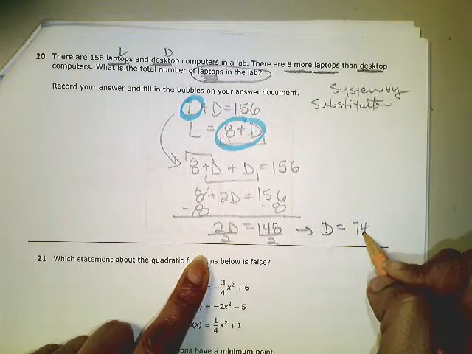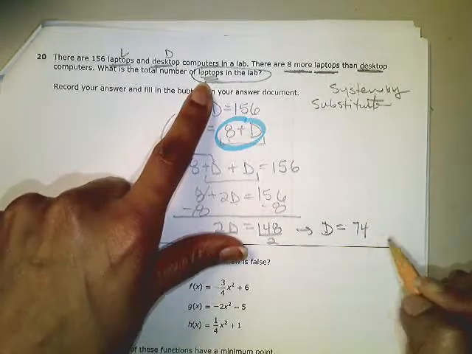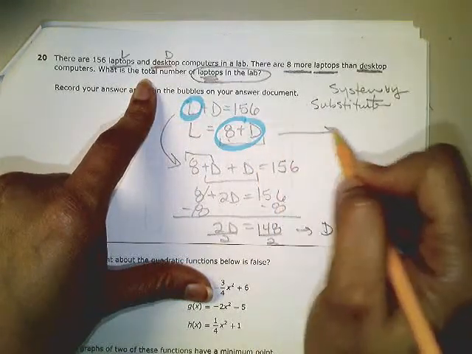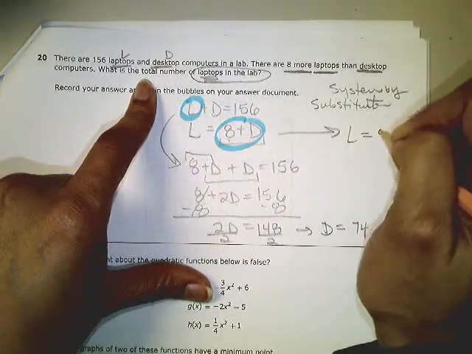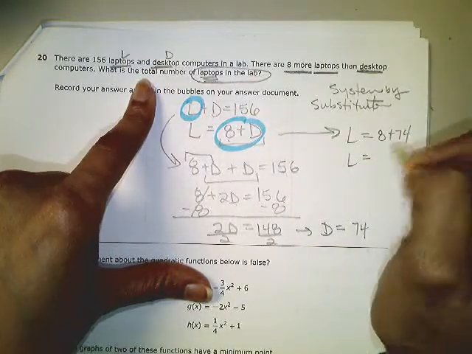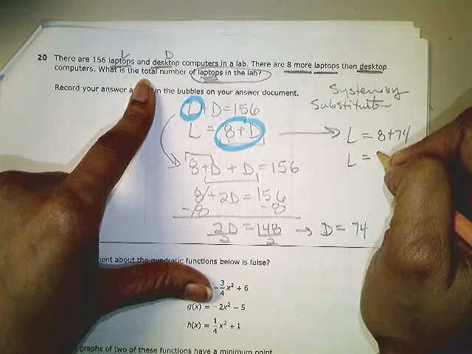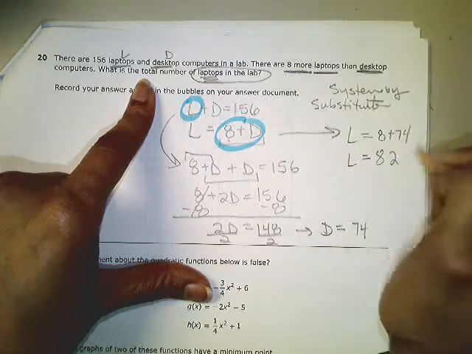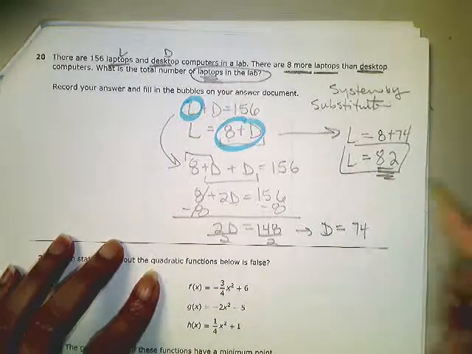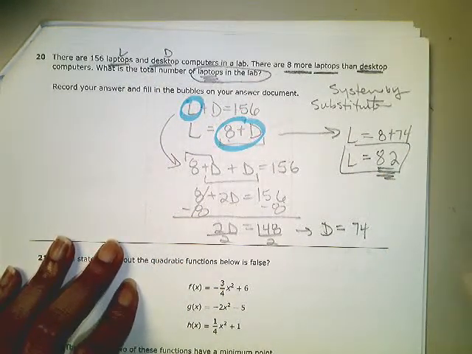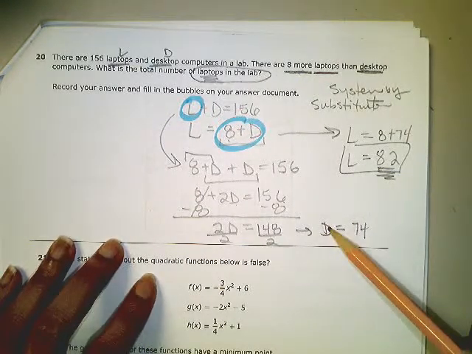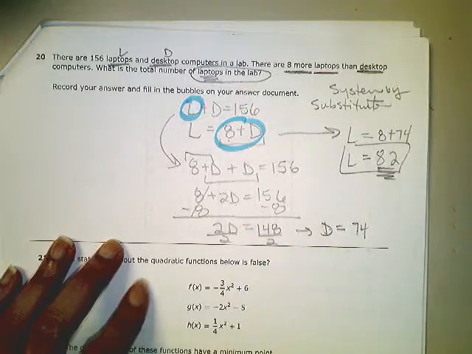Now, if you put 74 as your answer, that's wrong. It's asking for laptops. So I have to come back up here. L equals 8 plus 74. So L equals 82. This is what you would bubble in. This is your final answer. If you bubbled in 74, that's because you answered the question for desktops instead of laptops.